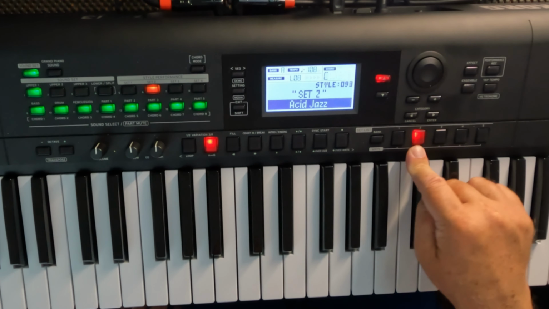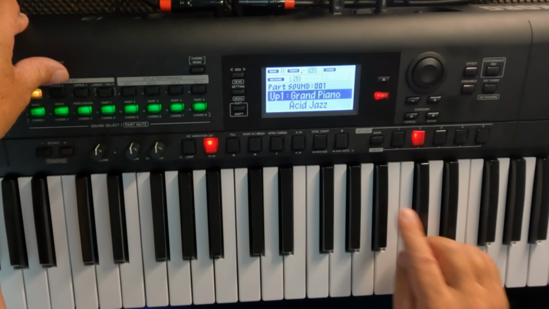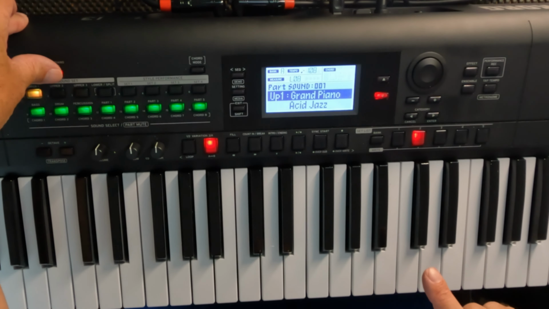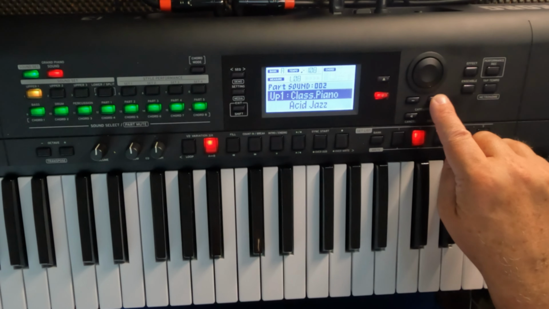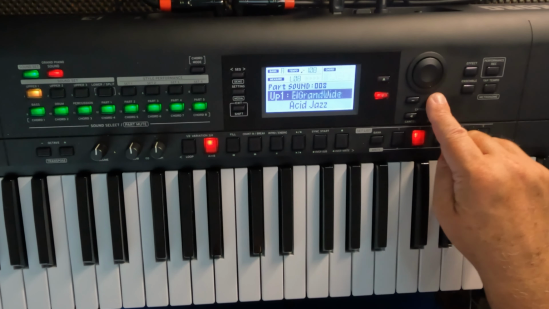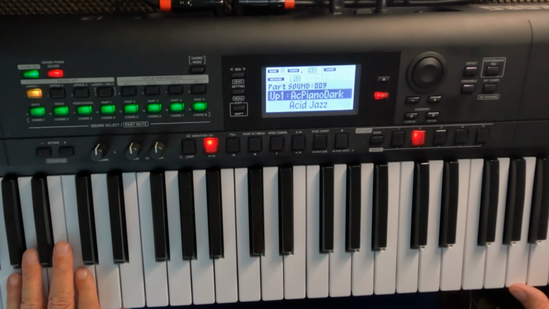Now, there could also be a sound, so if you want just to save your grand piano or something, I'll go in here and pick a sound. I'll go in here and pick any of these sounds. You could also save a sound to come up as well. And so where you would just have your sounds.